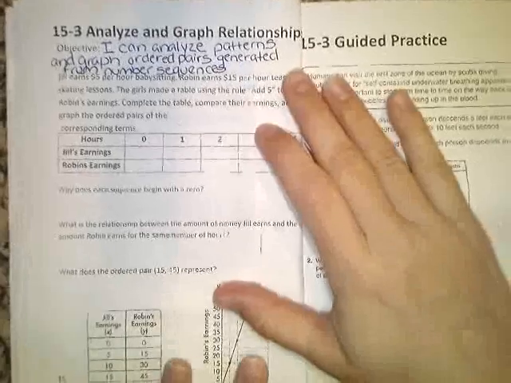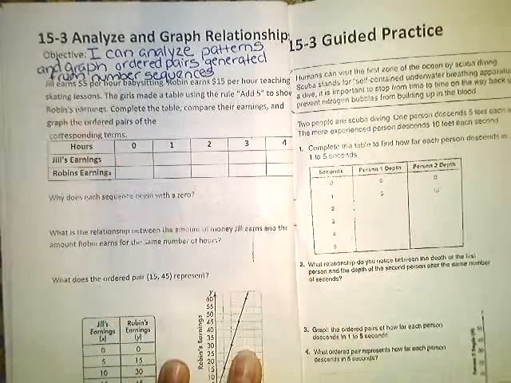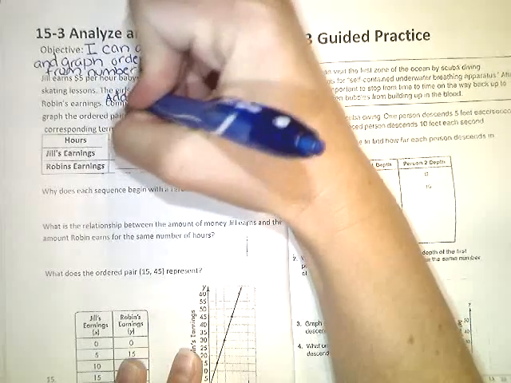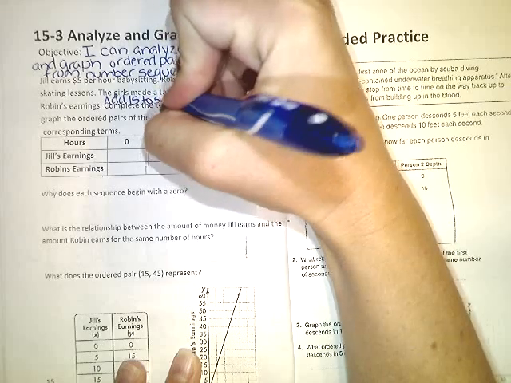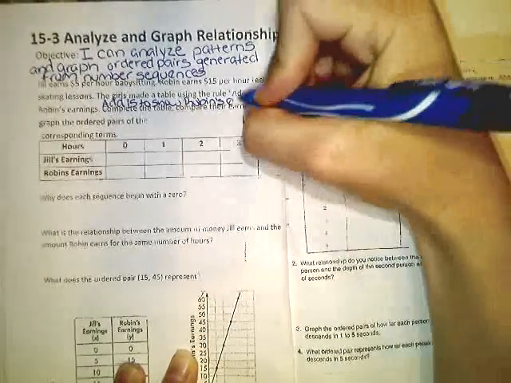Let's look at the following problem we have listed. Jill earns $5 per hour babysitting. Robin earns $15 per hour teaching ice skating lessons. The girls made a table using the rule add 5 to show Jill's earnings, and add 15 to show Robin's earnings. Complete the table to compare the earnings and graph the ordered pairs of the corresponding terms.